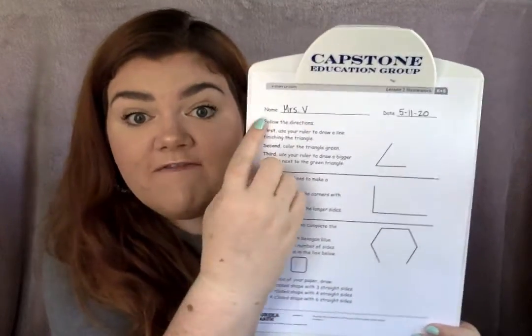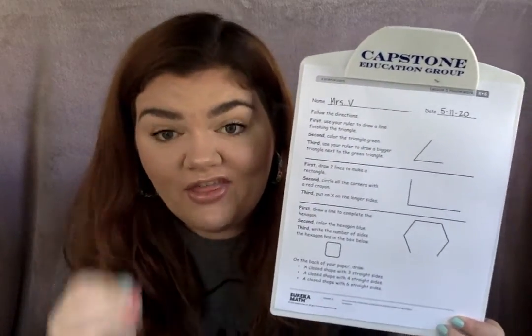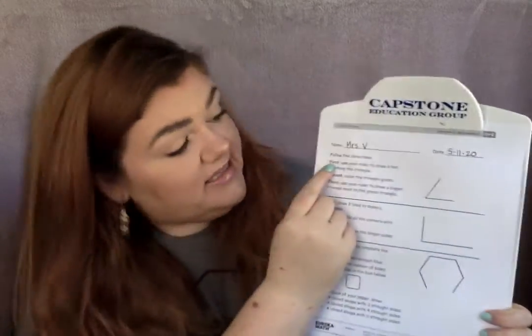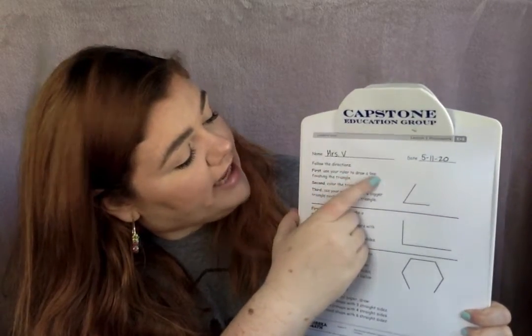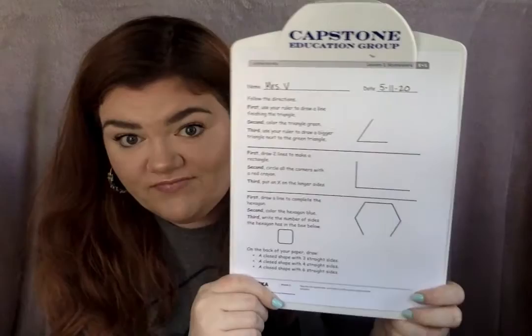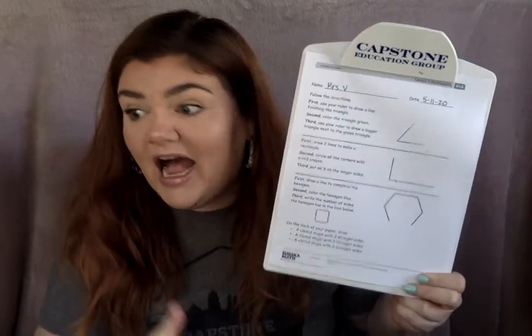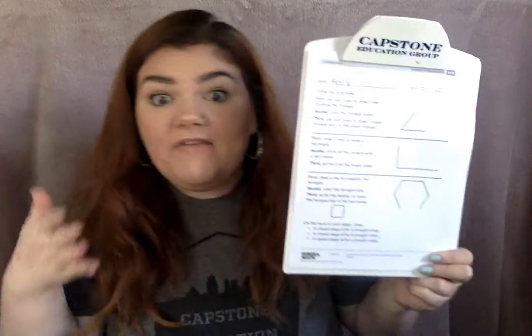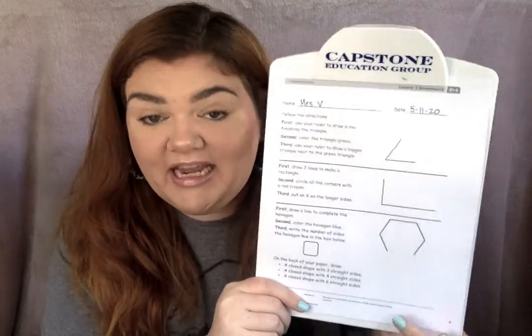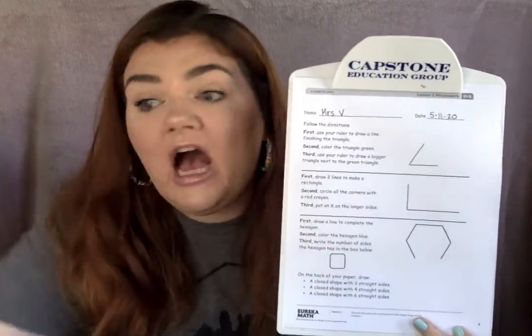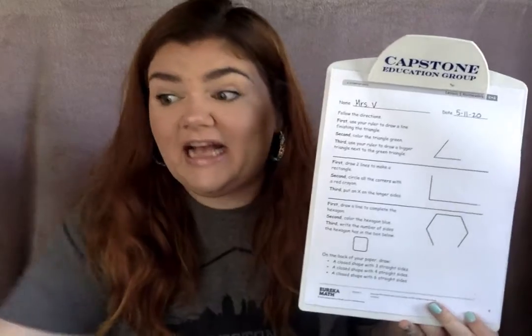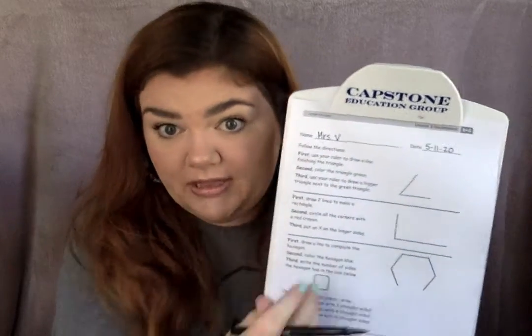So, here we go. It says at the very top, follow the directions, okay? So we need to make sure that we are following these directions, all right? So the first thing it says, use your ruler to draw a line finishing the triangle. So a ruler is kind of like a long stick that we use to draw straight lines. I don't have one here at home. Maybe if you do at home, ask your parents if they can help you use one. If not, it's okay. I am just going to try and draw a line as best and straight as I can to complete the triangle, okay?